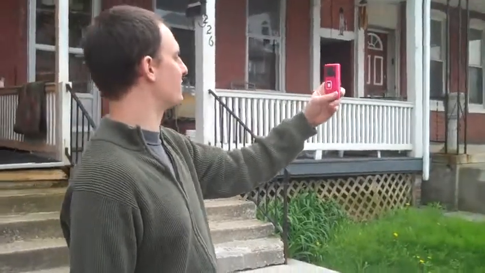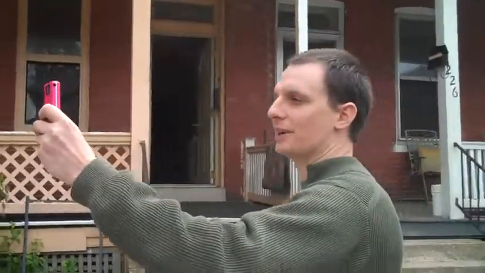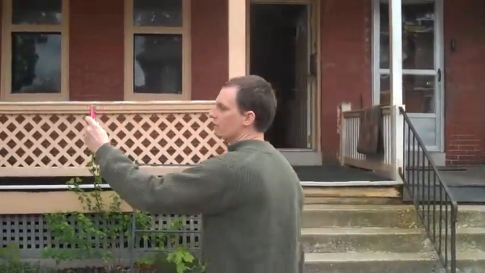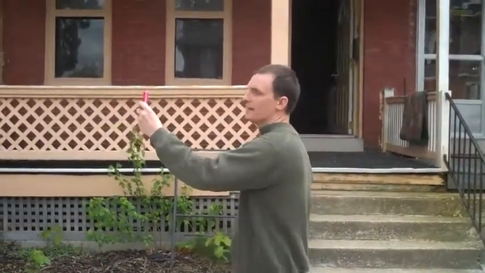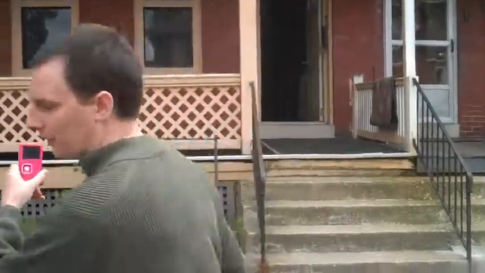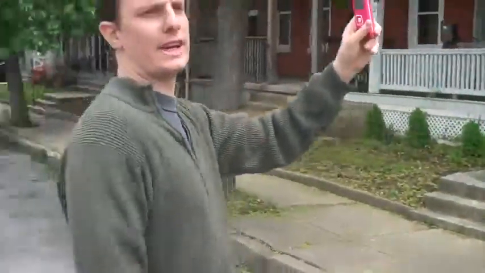So usually what I do is I just start by shooting down the block in both directions. Somebody looking online usually appreciates this. They get an idea of what the immediate neighborhood's like. Then I back up a little bit, and I start shooting the outside.